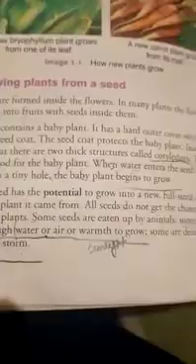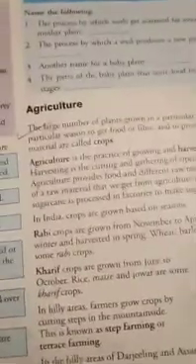Okay students, so here we studied growing plants from leaves, from stem, and from roots, and previously we also read about growing plants from seeds. So these are the parts of a particular plant from which we get new plants.